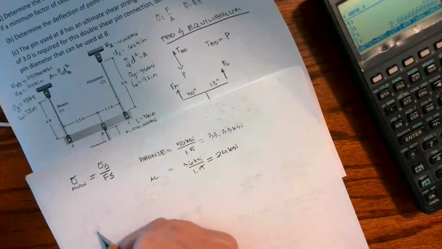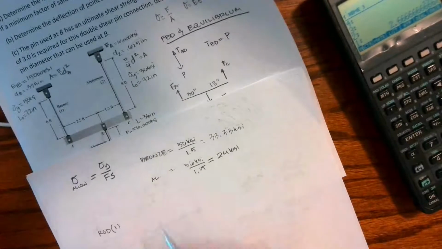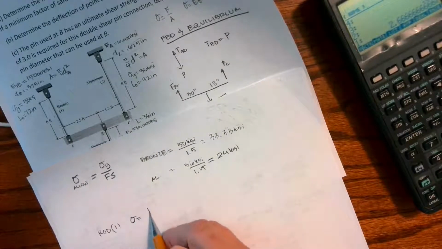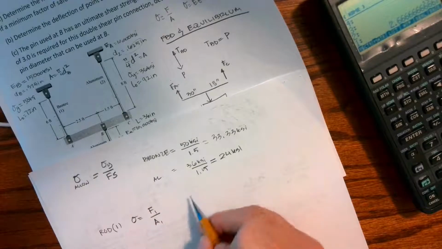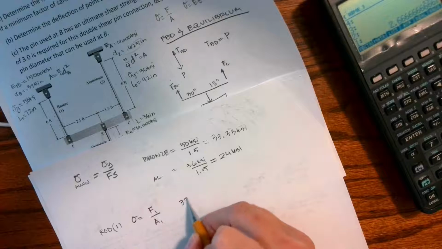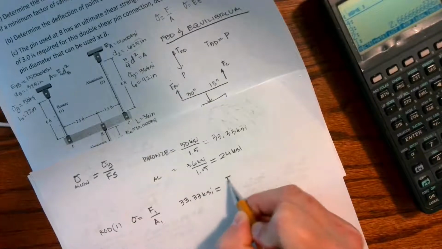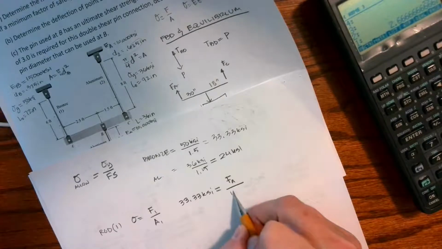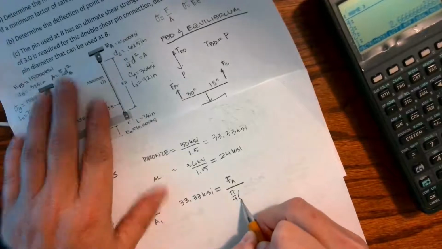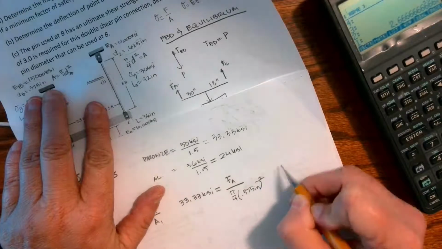Okay, so let's start with rod 1. If my stress equals force in rod 1 over area of 1, and I know that the allowable stress is 33.33 KSI, that has to equal the force in rod 1, which we were calling force A, divided by the area, pi over 4 times 0.375 inches squared.